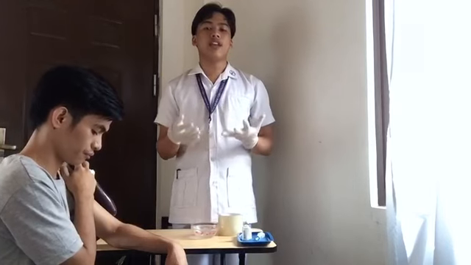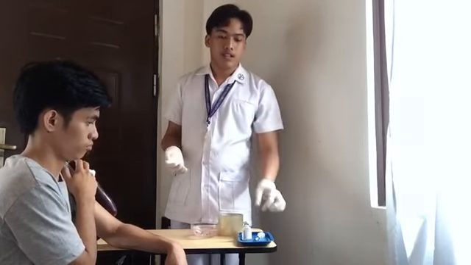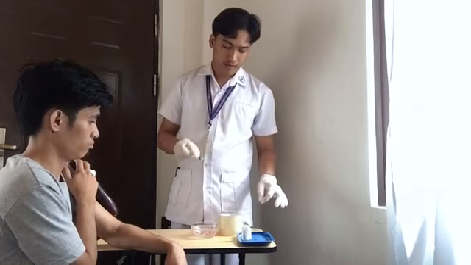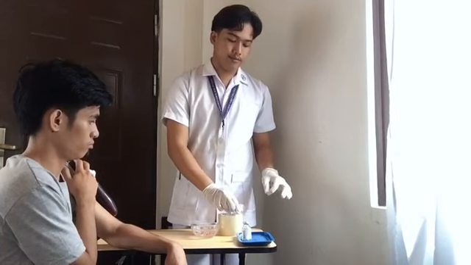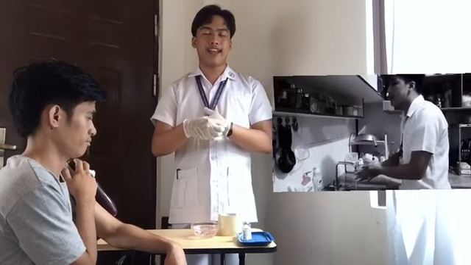Next is activate the needle safety device or discard the uncapped needle and attach syringe into the proper receptacle. So I am going to uncap the needle and discard this. Next is remove gloves and perform hand hygiene.